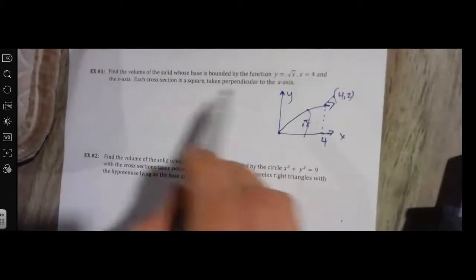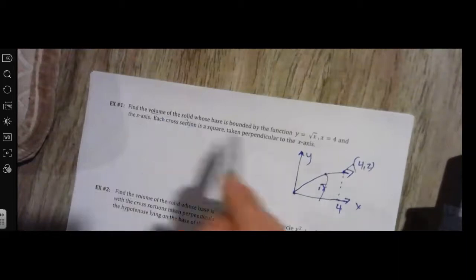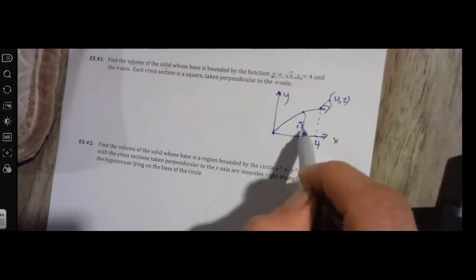So now we're looking for the volume of the solid bounded by y equals the square root of x right here, and x equals 4. So right in here, we're taking squares this way, perpendicular with respect to the x-axis.